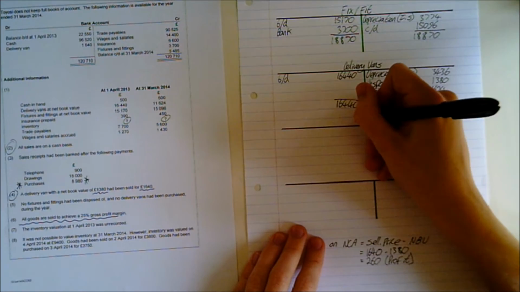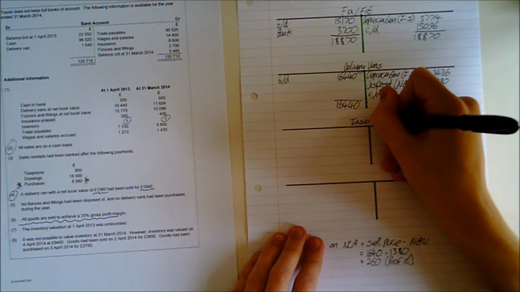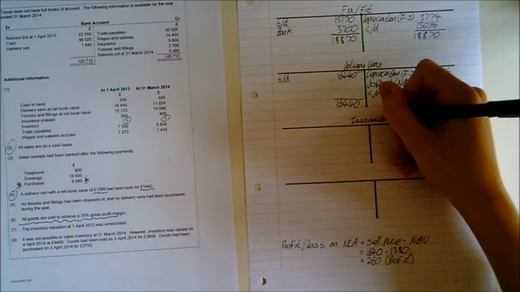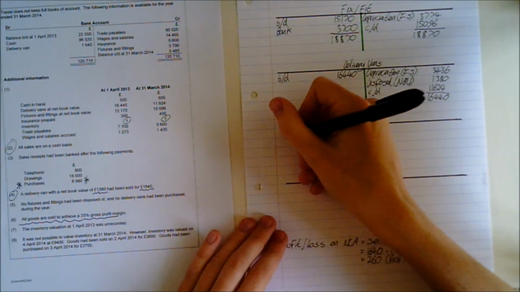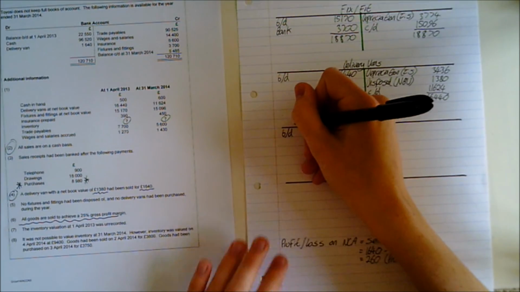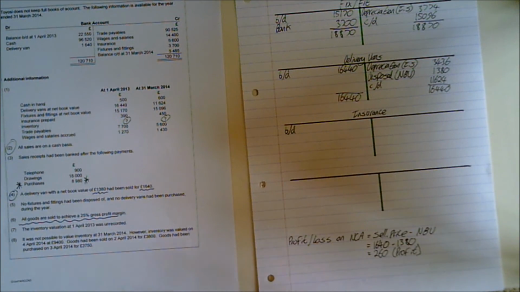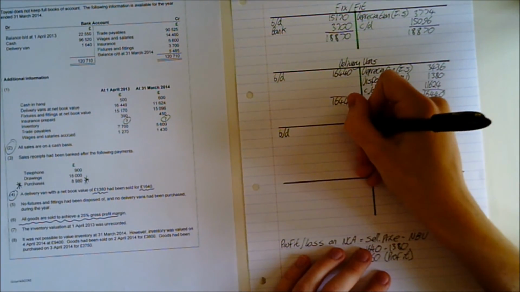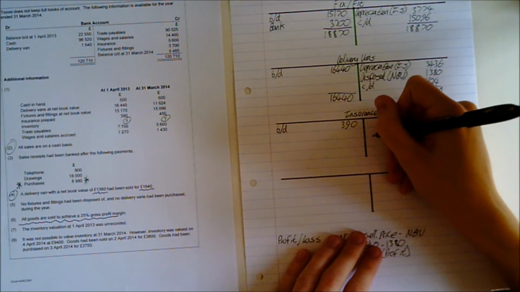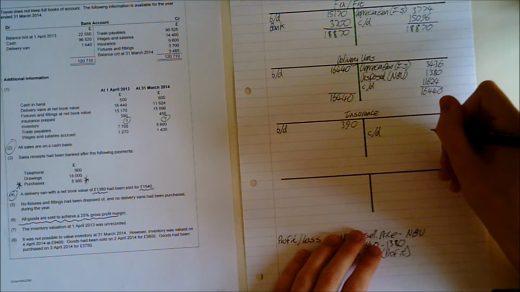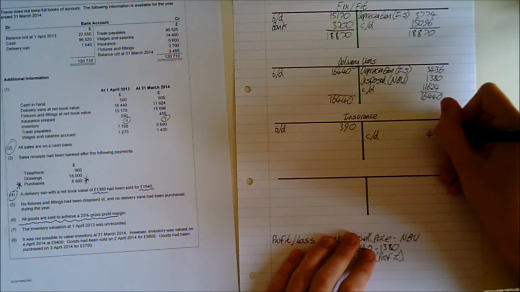So let's do the insurance. This is quite a nice one because it gives you the brought downs and carry downs. So insurance, well, what is insurance? It's an expense. So brought down, and the prepayment is 390, and the carried down, still prepaid, is 450.